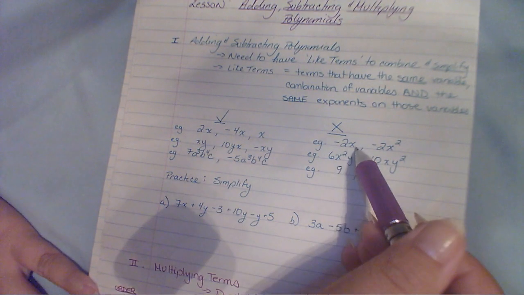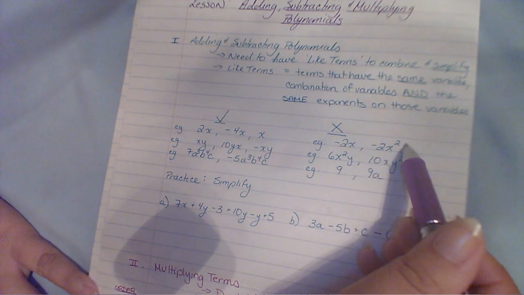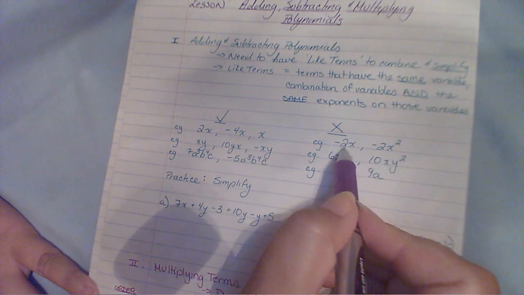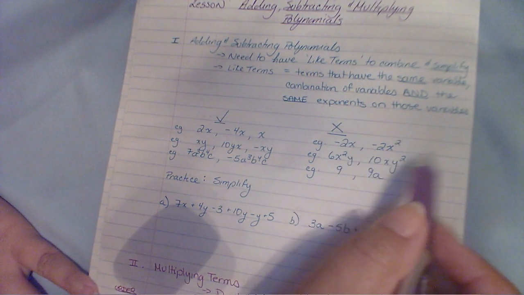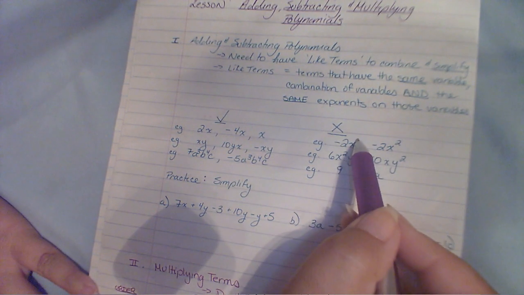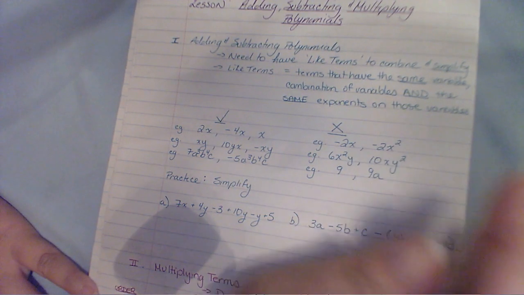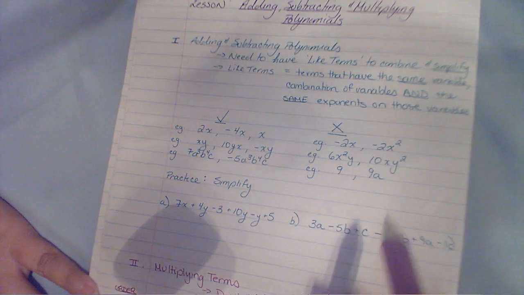Over here, negative 2x and negative 2x squared do not go together. Even though the negative 2s match, and they both have x as the variable, this x is to the power of 1, and this x is squared, so to the power of 2. Therefore, you cannot combine them through adding and subtracting.